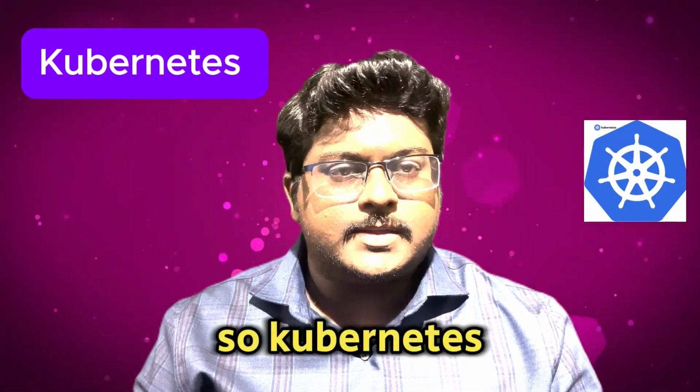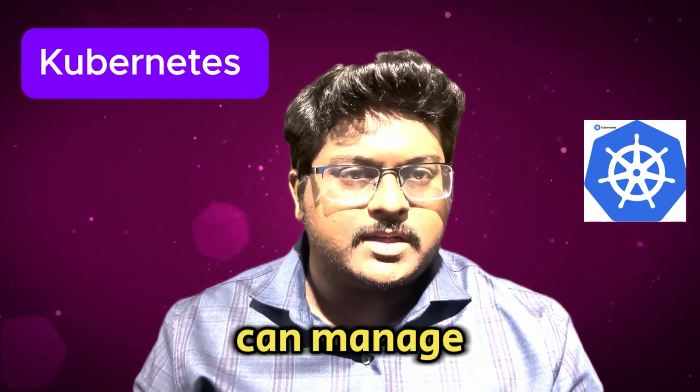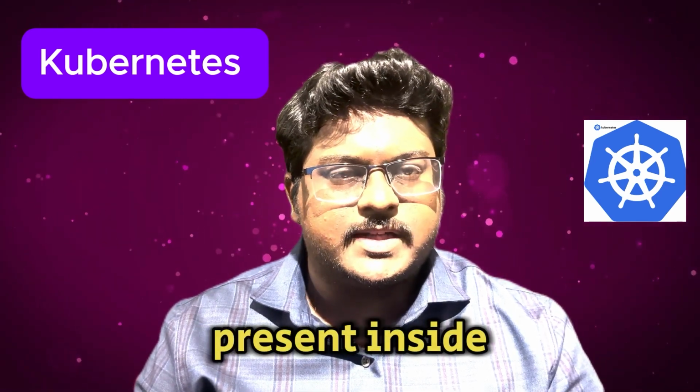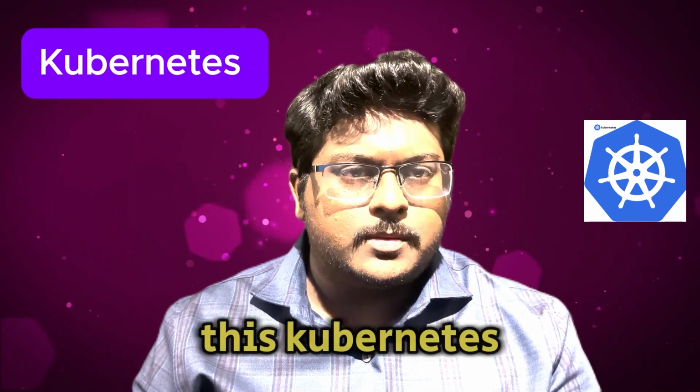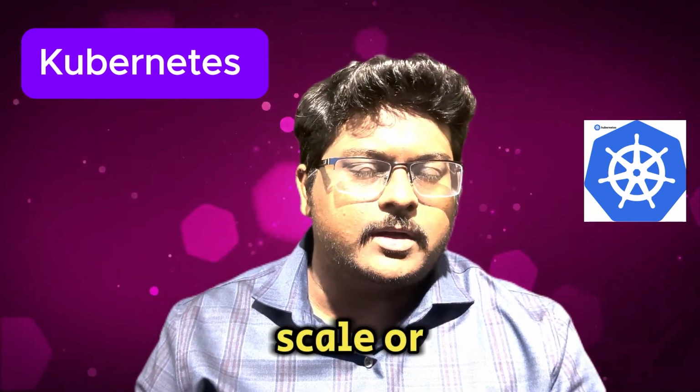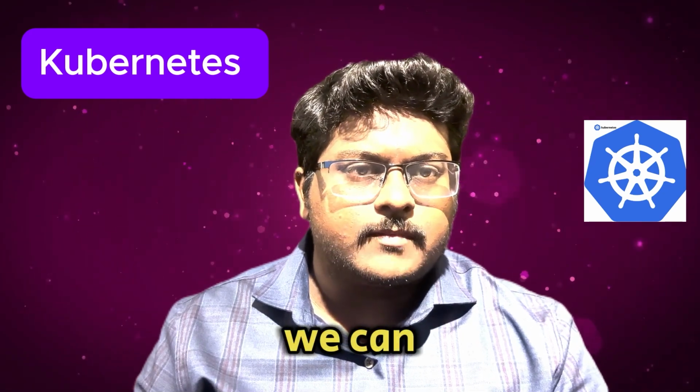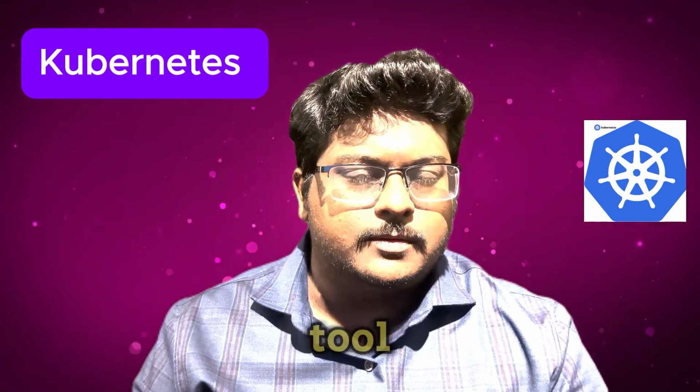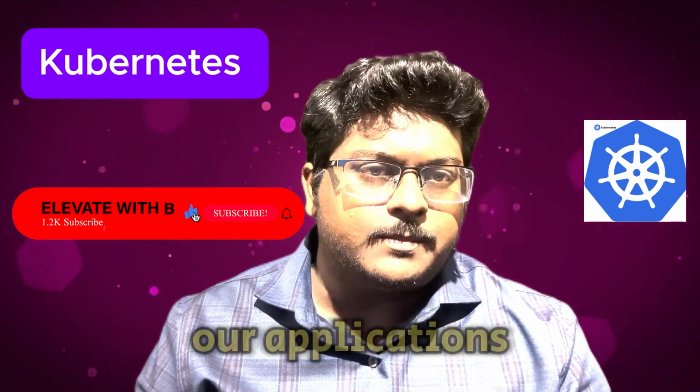Today we are going to talk about Kubernetes. So Kubernetes is a tool in DevOps. By using this tool, we can manage our applications which are present inside the container. Using Kubernetes, we can organize, scale, or do any sort of updates simply by using this tool. So we can manage our applications.